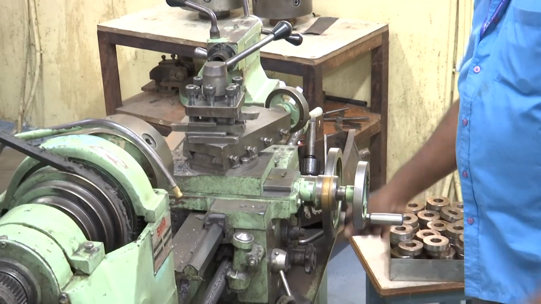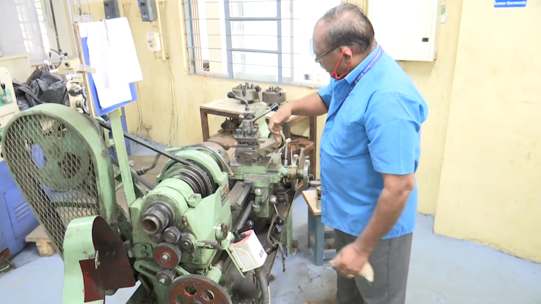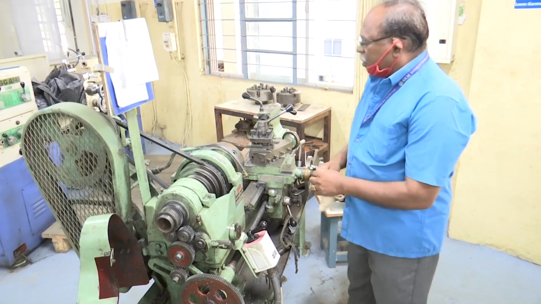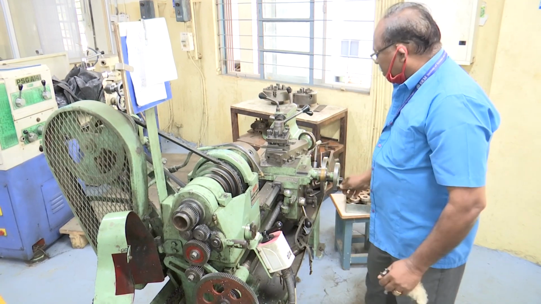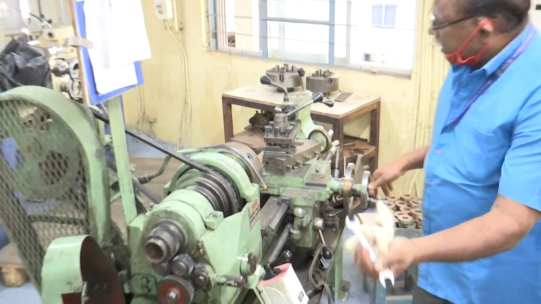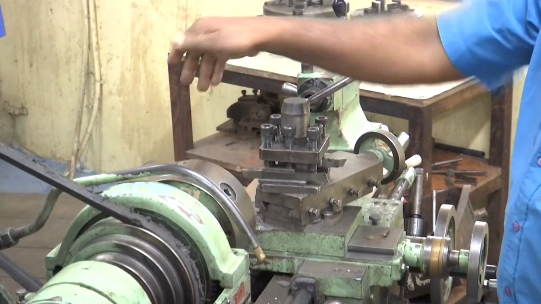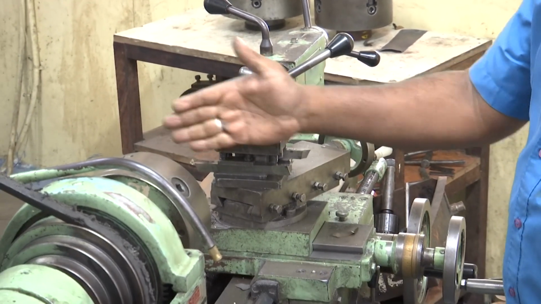In the CNC machine, this axis is called the Z-axis. Suppose I want this cross feed, the tool moves perpendicular to the axis. That is called the cross feed. In the CNC machine, that is called the X direction. So this is the Z direction, and this is the X direction.